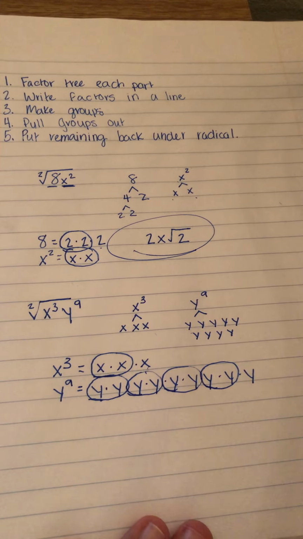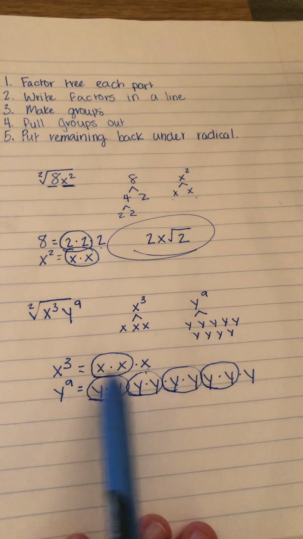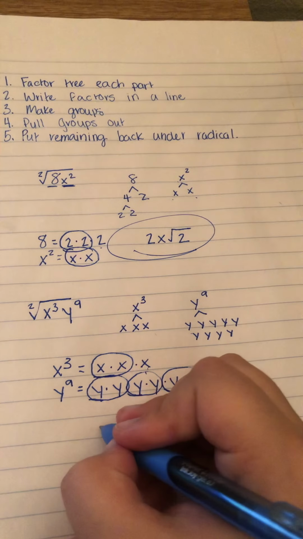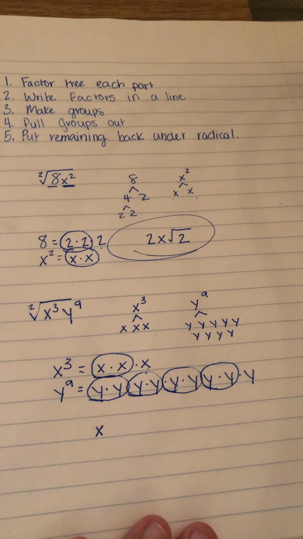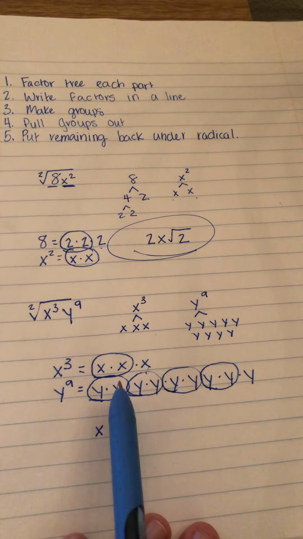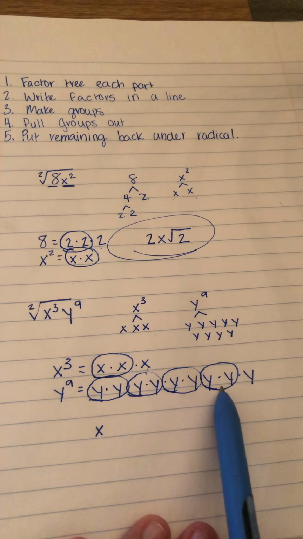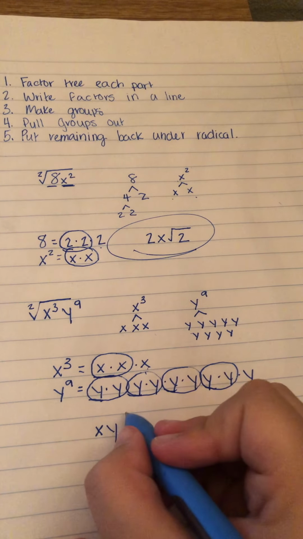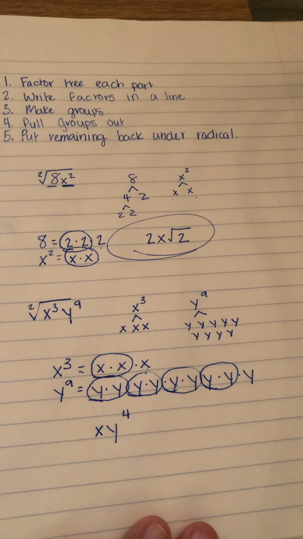Now we're going to pull our groups out. How many groups of x do we have? We have one group of x, so we're just going to write x one time. How many groups of y do we have? We have 1, 2, 3, 4. So we're going to write y, and we have them 4 times.